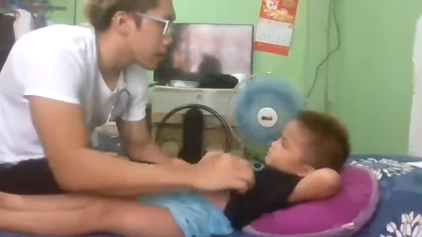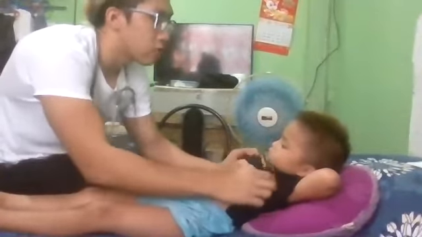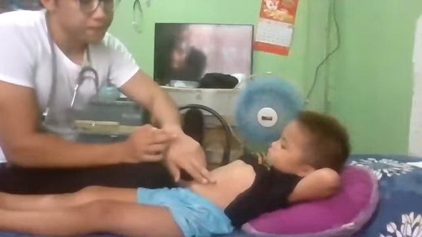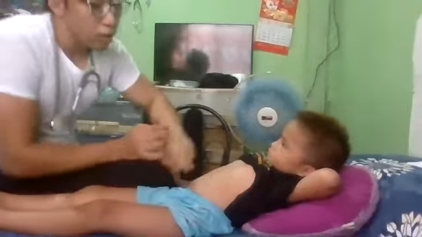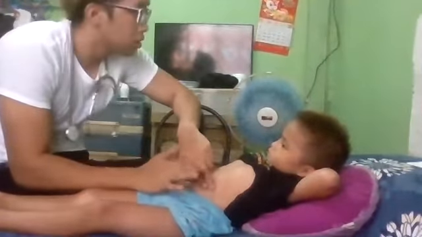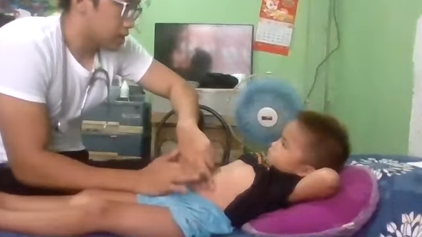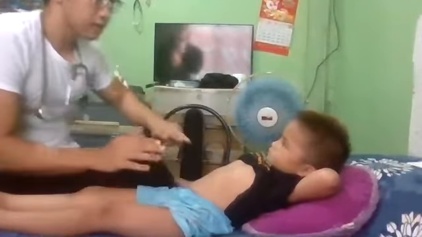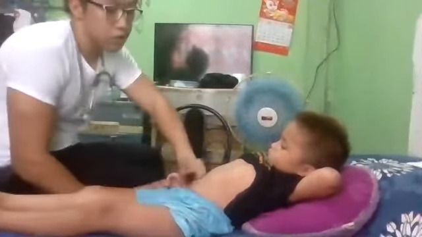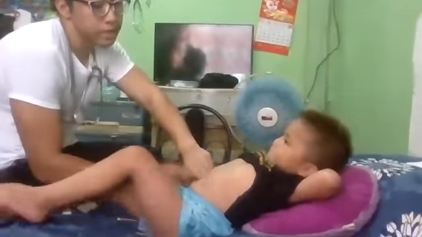Sir, next I will palpate po, sir, the 4 quadrants of the abdomen, sir. Mag-start po ako dito, I will start here, sir, in the lower right region. I will percuss it, sir, several areas. Then, lower left region of the abdomen, percuss several areas.